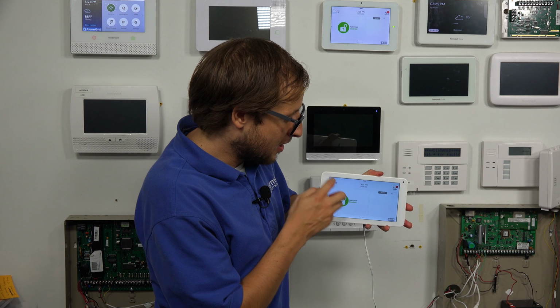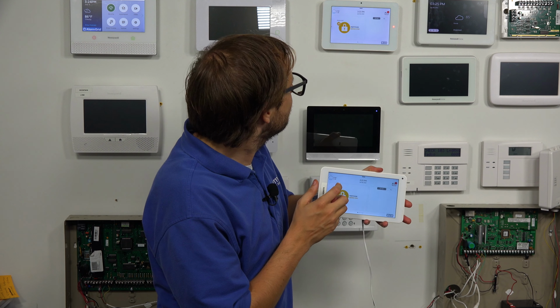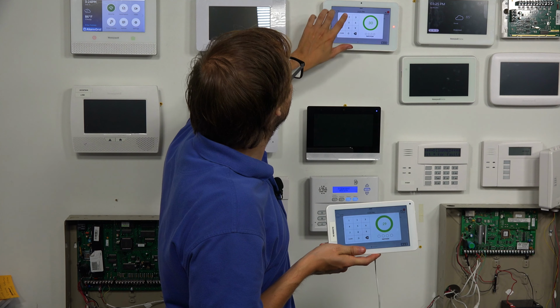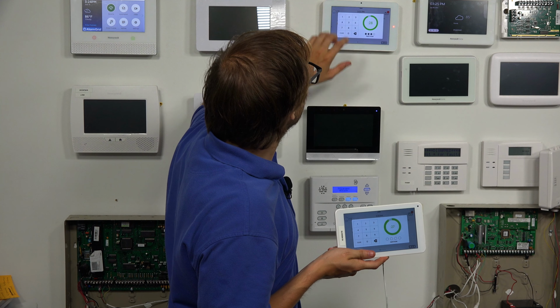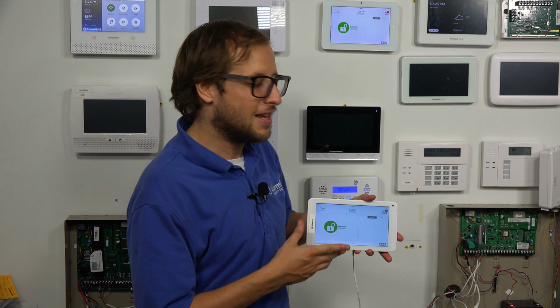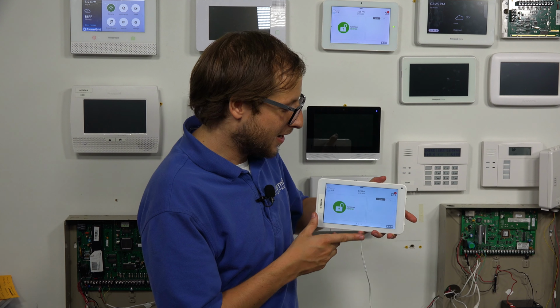You see we don't have any option here. And looks like I inadvertently armed stay. We'll go and disarm real quick. 1, 2, 3, 4. So you do see that we have arming capabilities on the IQ remote, which is great. That is our main purpose for the IQ remote.